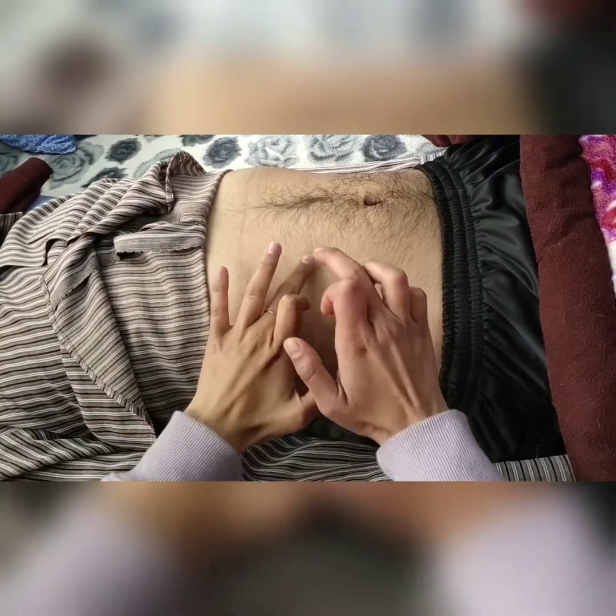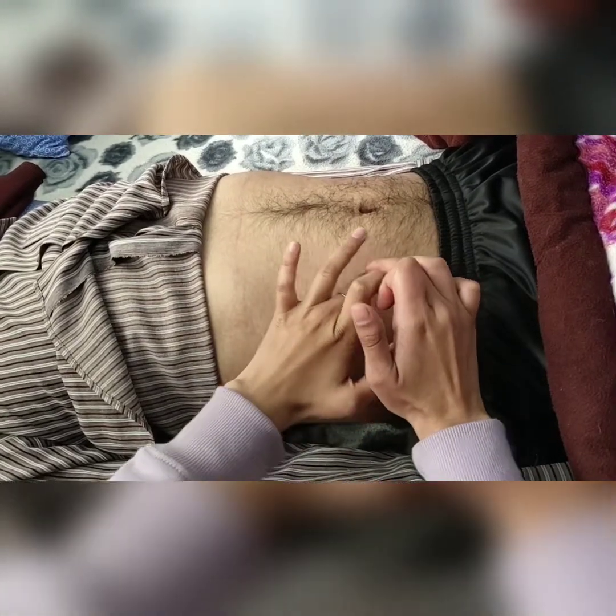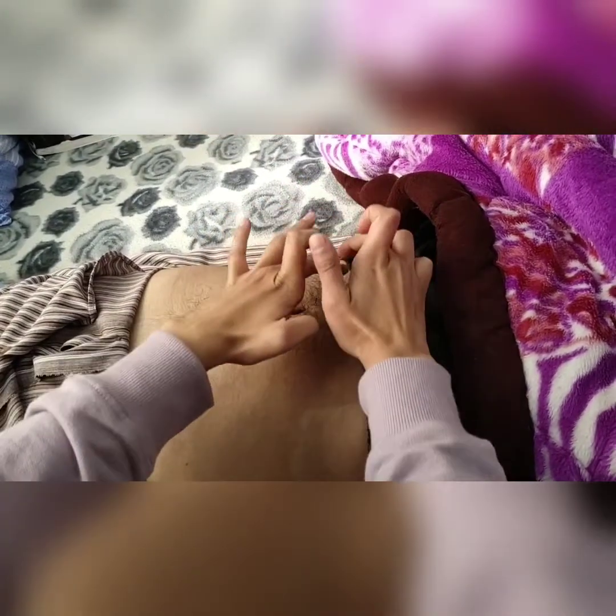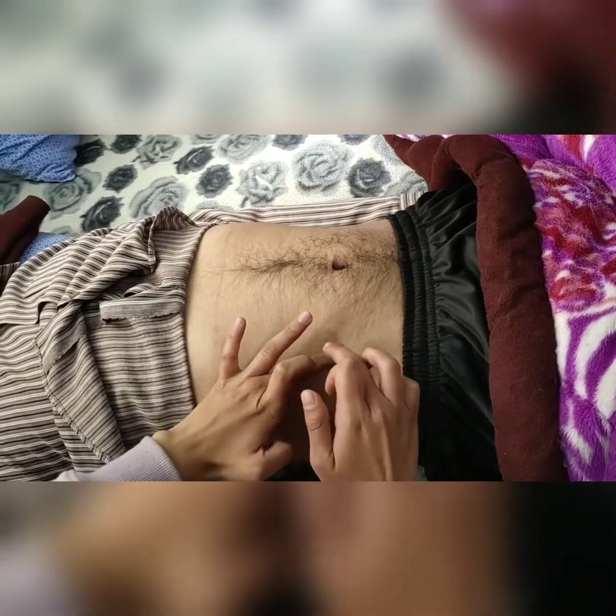Percuss the abdomen to determine the distribution of tympany and dullness. Tympany is a high-pitched musical sound that indicates a hollow space filled by air or gas in the stomach or intestine. Note any dull areas suggesting an underlying mass or enlarged organ.